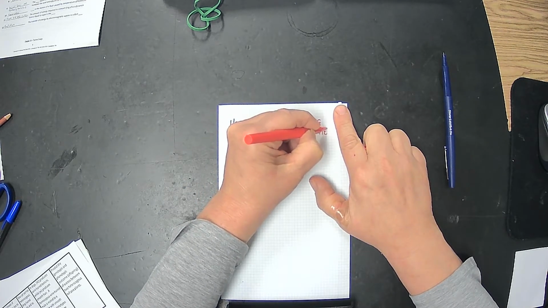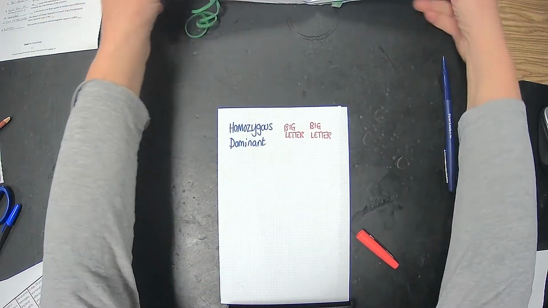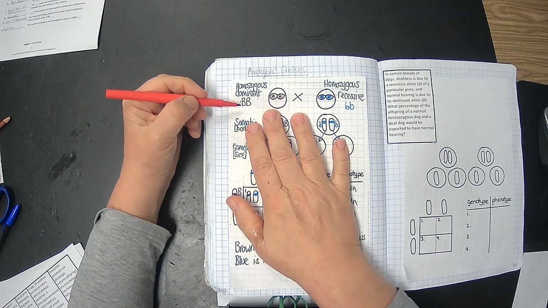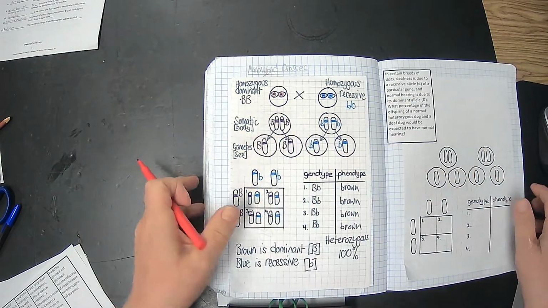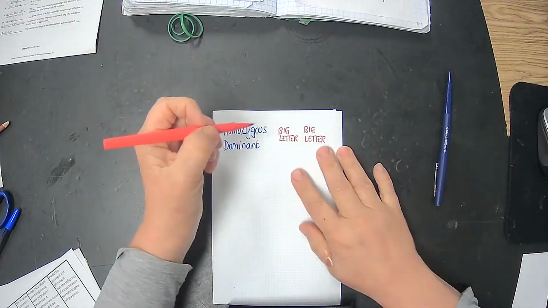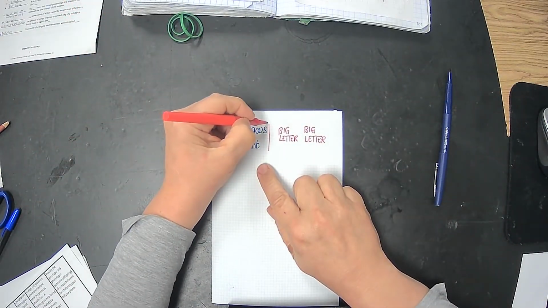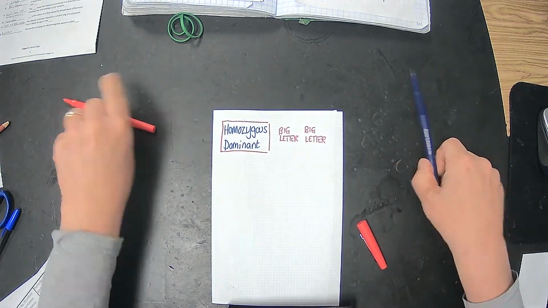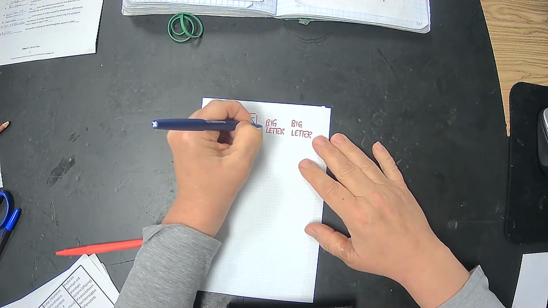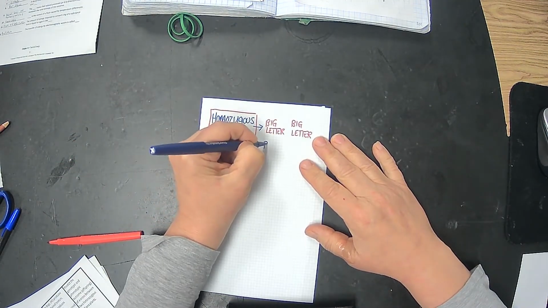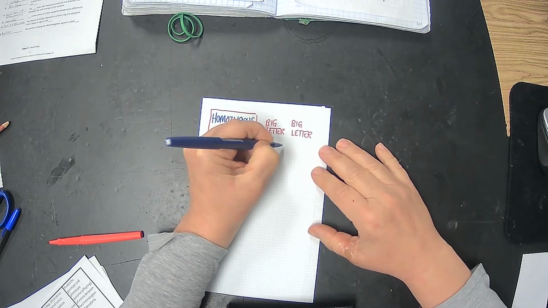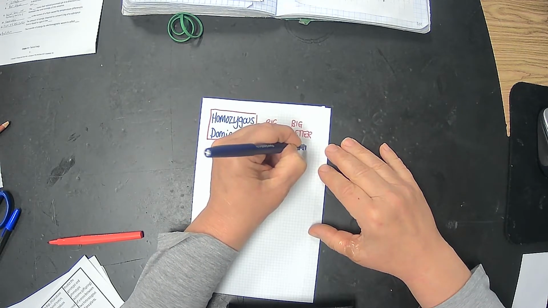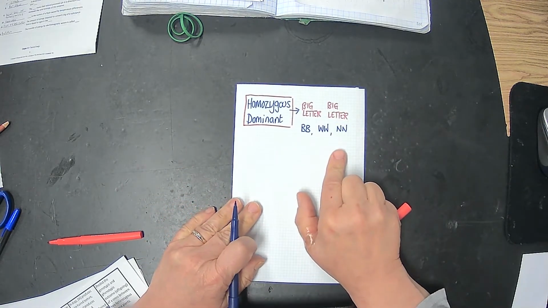So when we were talking yesterday about eye color, homozygous dominant for eye color in the example we used was brown eyes. And so we use big B, big B. If you are homozygous dominant, you have inherited two dominant alleles from your parents. So something like big B, big B. It depends, big W, big W, big N, whatever it is, it's going to be two capital letters.